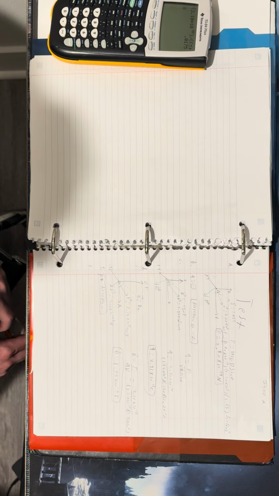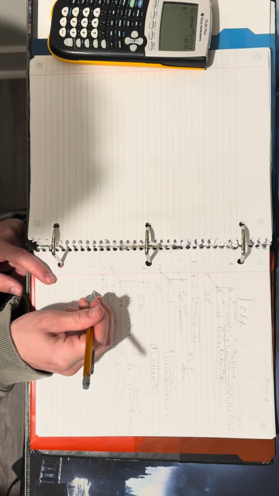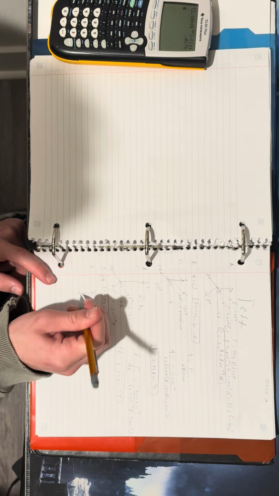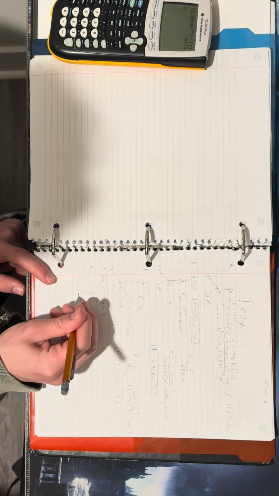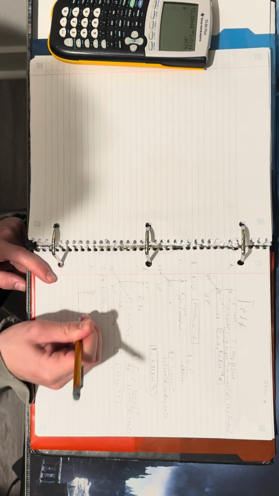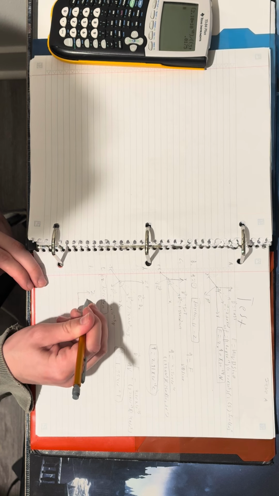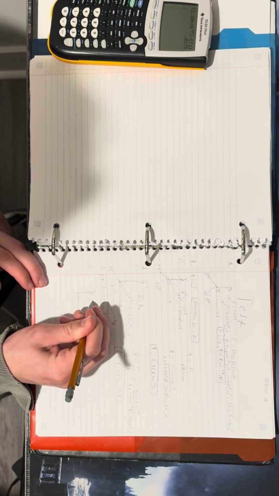Okay, I'm gonna do our Z up here, X over here, and our magnetic field right here.